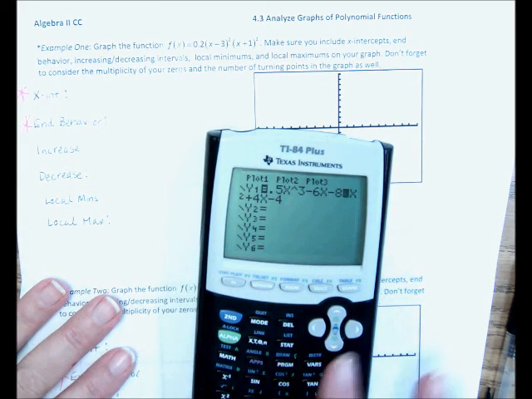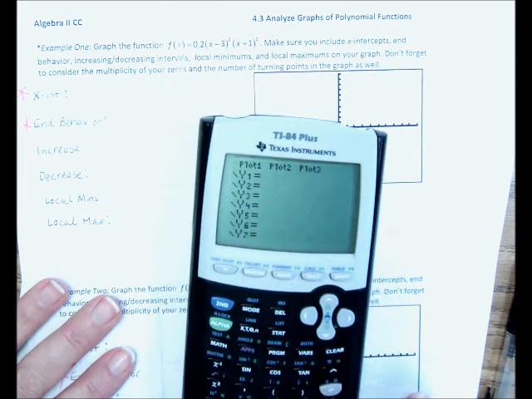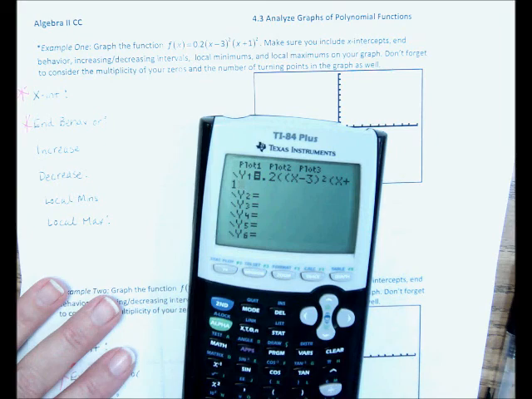So I'm going to go ahead and start with example 1 from some of the work we did in class, and I'm going to type it into my calculator. If you have a calculator, you can follow along with me. I'm going to type in 0.2 times (x minus 3), and that quantity is squared, times (x plus 1), and that quantity is also squared.